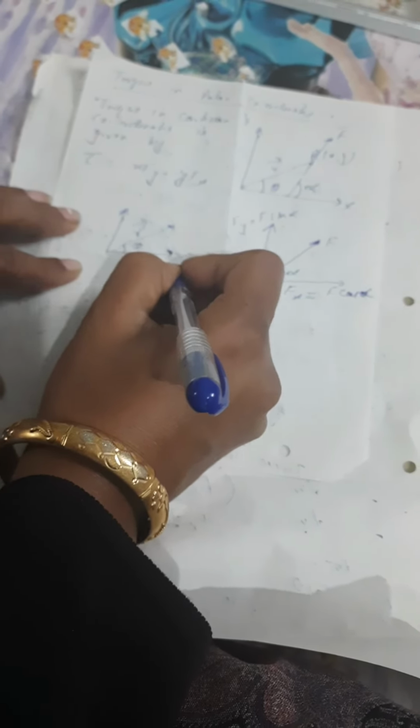And then, see, again one more diagram. This is point P, and here is position vector r, the angle is theta. This is x, and its component along the x axis is r cos theta, and here is r sine theta. y is equal to r sine theta. Clear? Now, what will be tau? Now substitute these values in this equation.